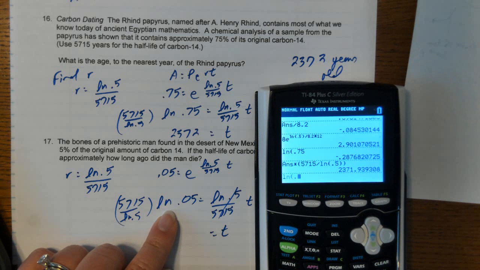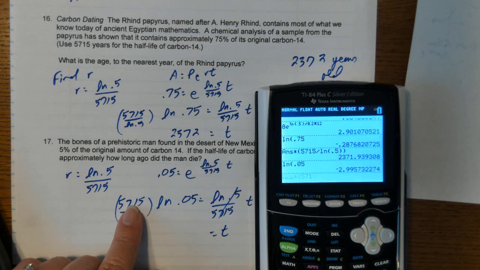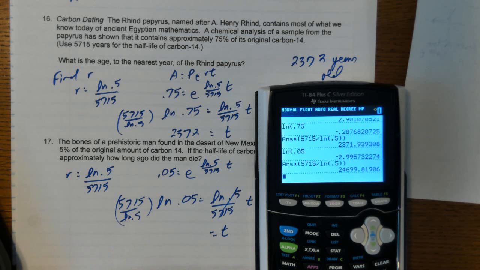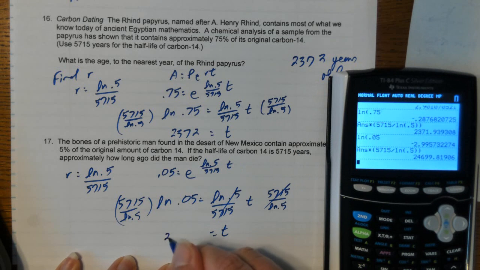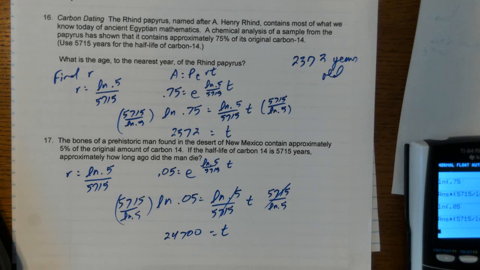So ln 0.05 multiplied by 5715 over ln 0.5. And we get 24699.8. So if we round to the nearest whole number, it would be 24,700. So that man died about 24,700 years ago.